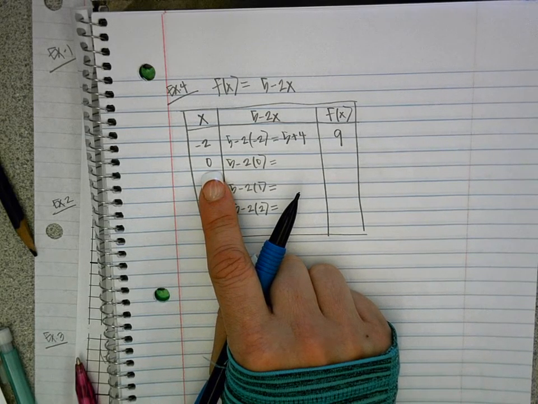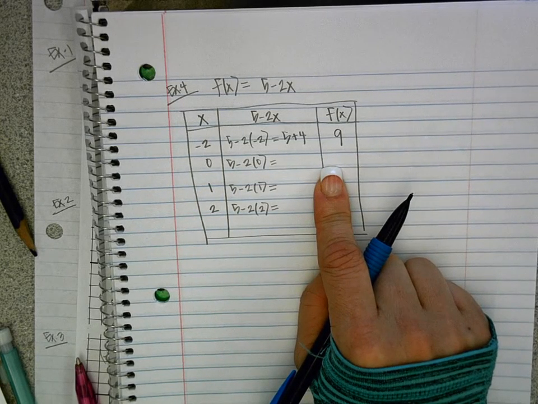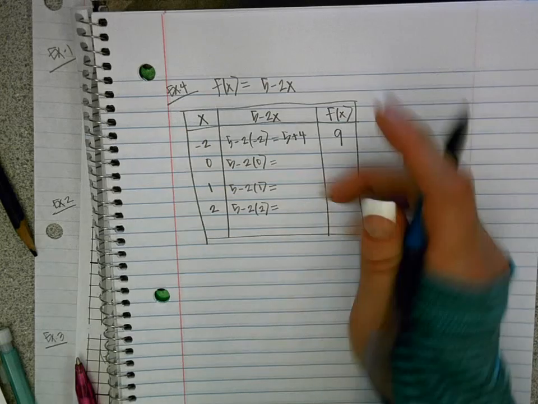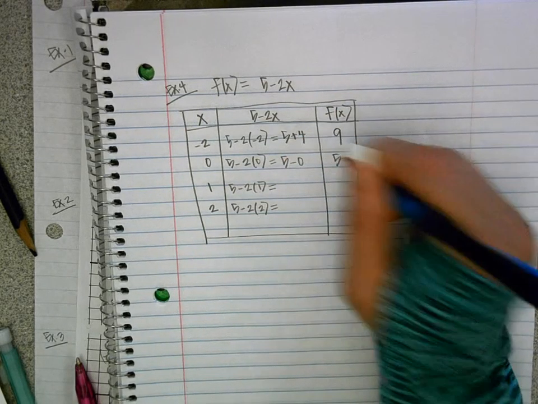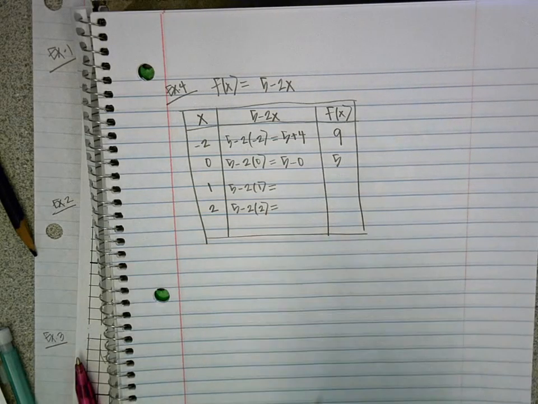If I have an input of 0, what is my output, Sierra? 5 minus 0. Yep. 5! Good job! Let's keep going.